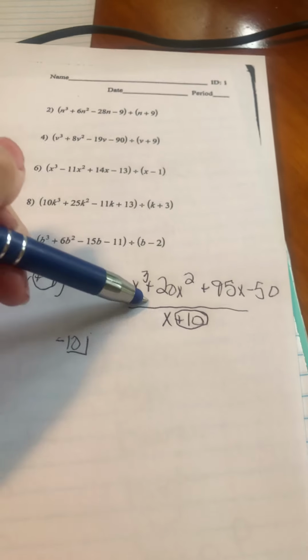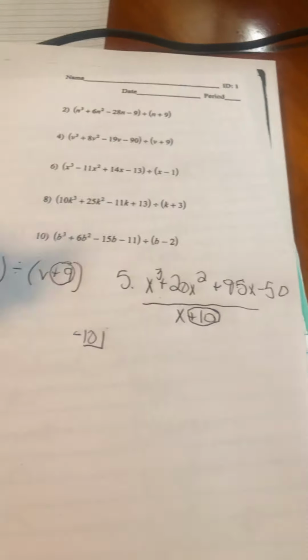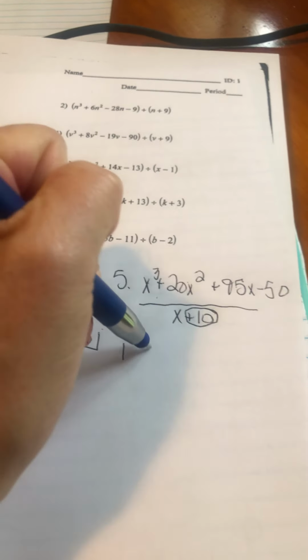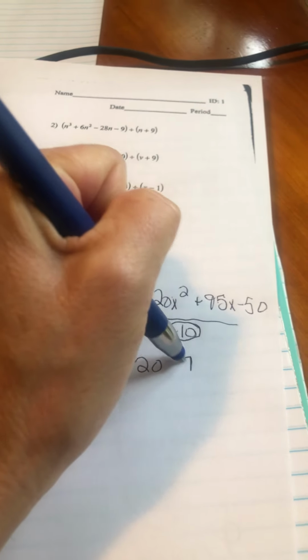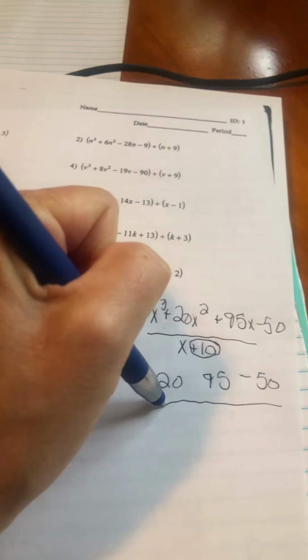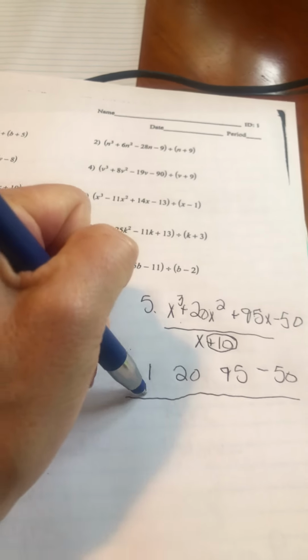Then I'm going to ask myself, do I need to annex in zeros? Once again, we don't. So we're just going to take our coefficients of 1, 20, 95, and negative 50. Okay, sorry, I'm trying to do this with one hand.